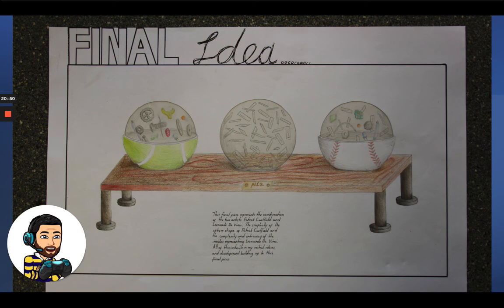So I said the final piece represents the combination of the 2 artists, Patrick Caulfield and Leonardo da Vinci. The simplicity of the sphere shape coming from Patrick Caulfield, so the simplicity of everyday objects, and the complexity and the intricacy of the insides representing Leonardo da Vinci. All of this shown in my initial ideas and development building up to this final piece. And then what unfortunately I haven't got to show you is the final actual sculpture that was made as well, so that would come at the end of it.